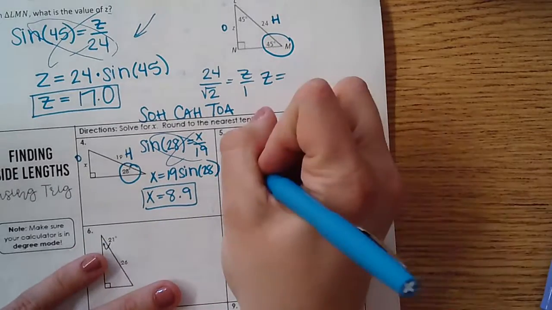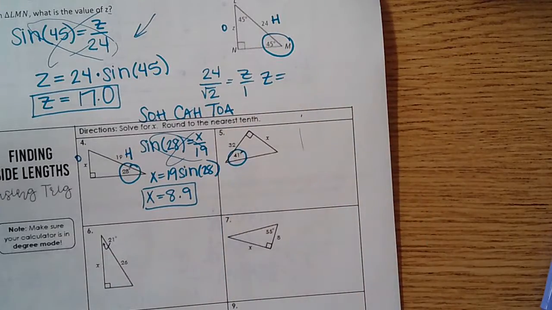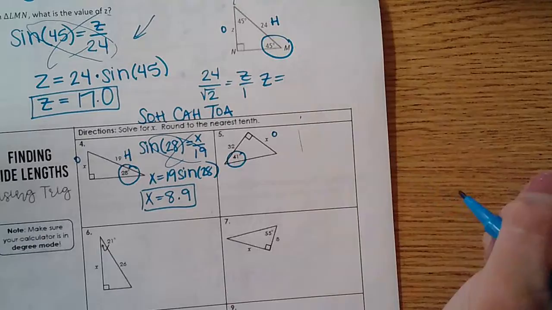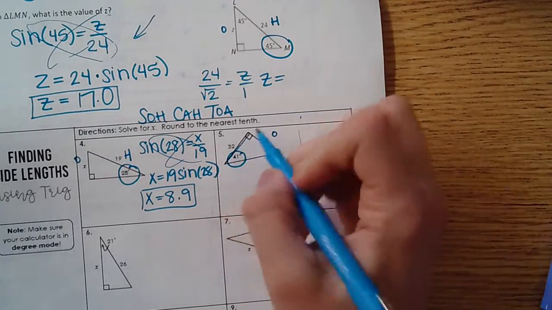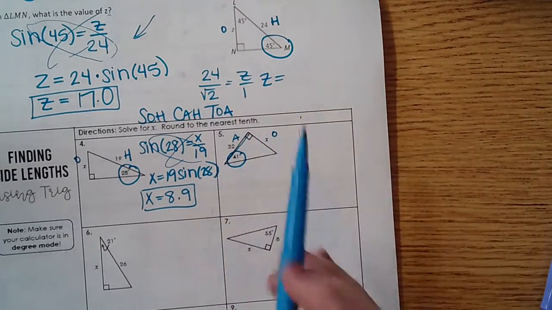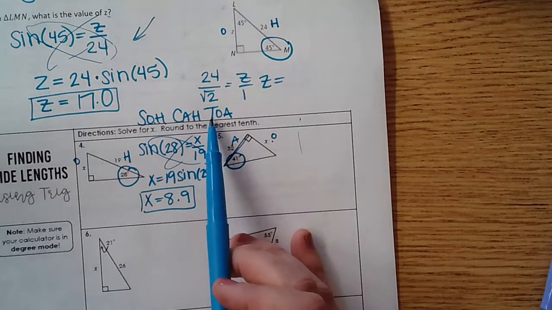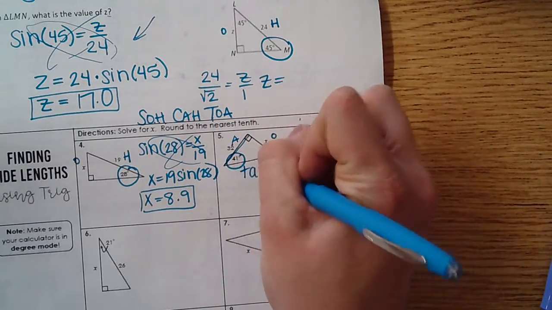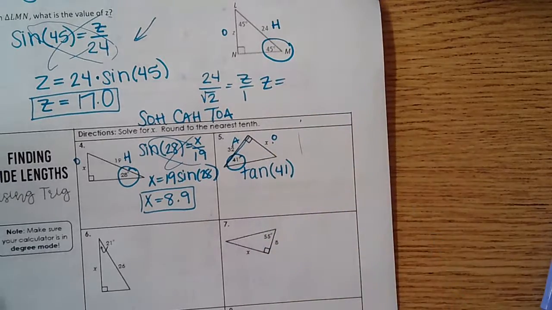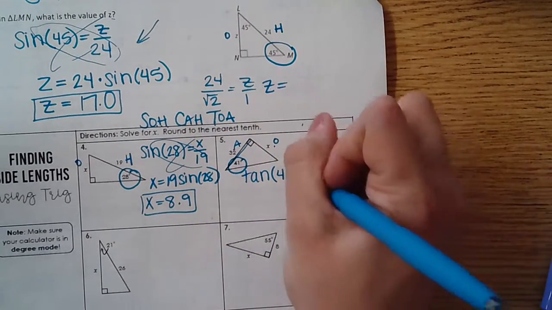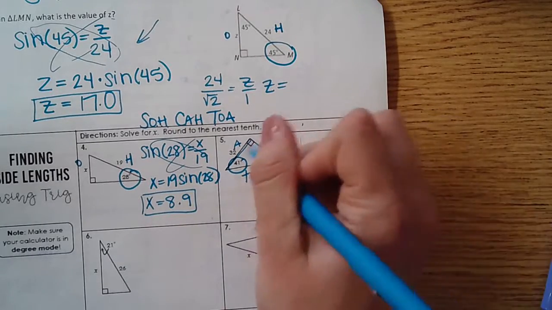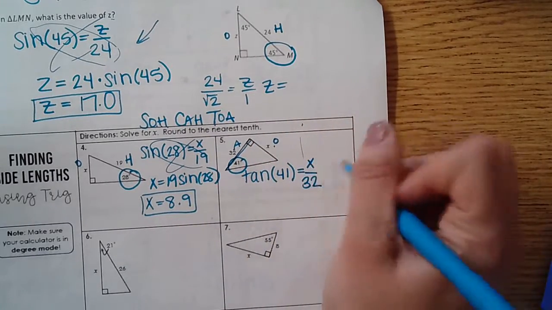All right, so now we're working over here. We circle the angle that we're working with. I am trying to find the side that is opposite that angle. I was given the side that is adjacent to that angle. O and A tells me to use tangent. Tangent of 41 degrees, we always put the angle attached to this ratio, equals the opposite X over the adjacent 32.